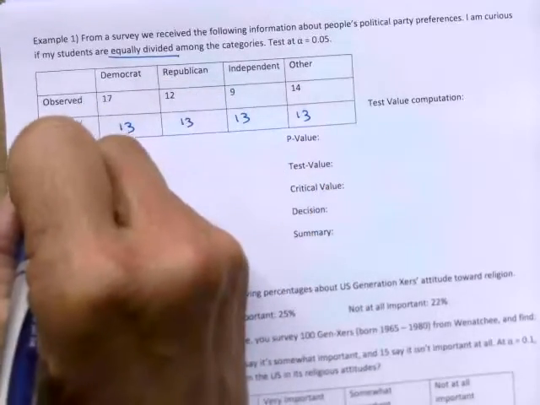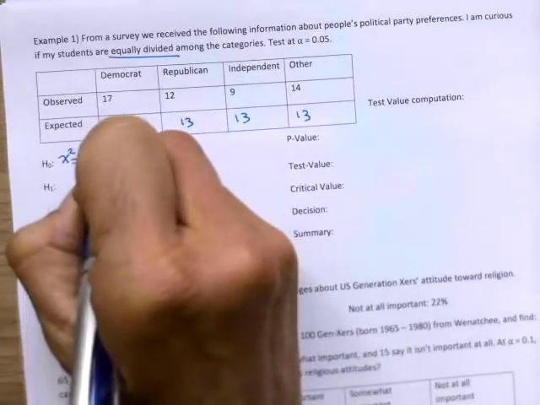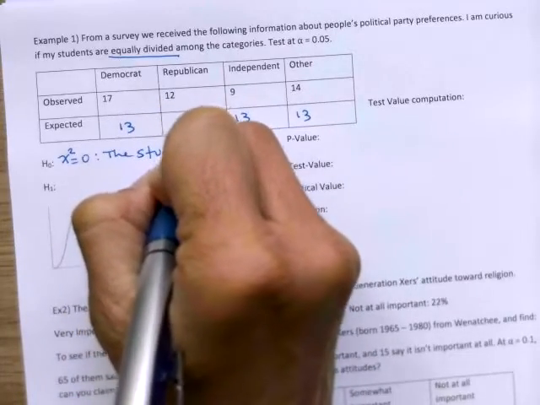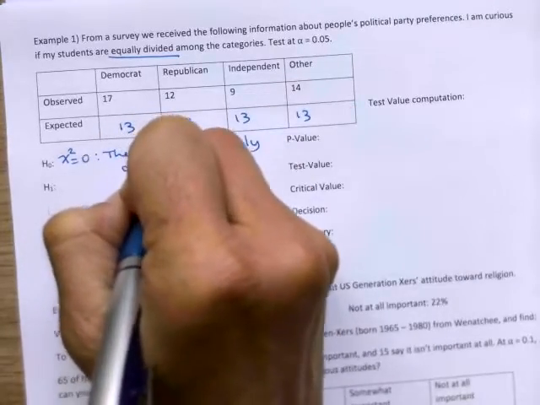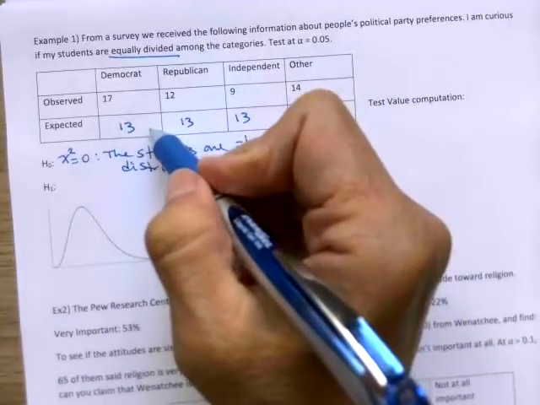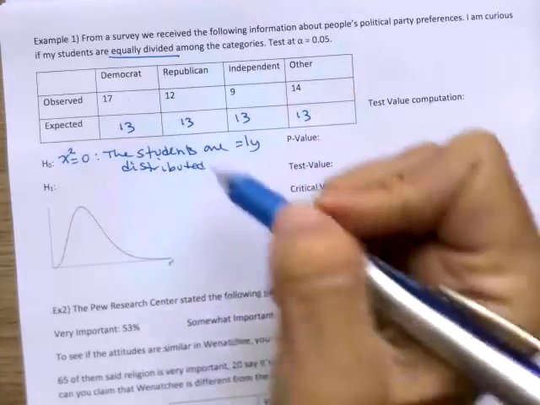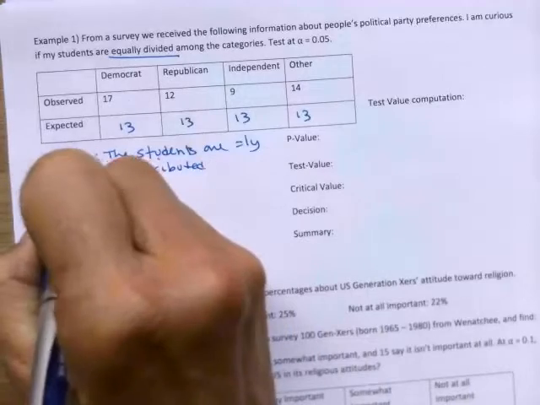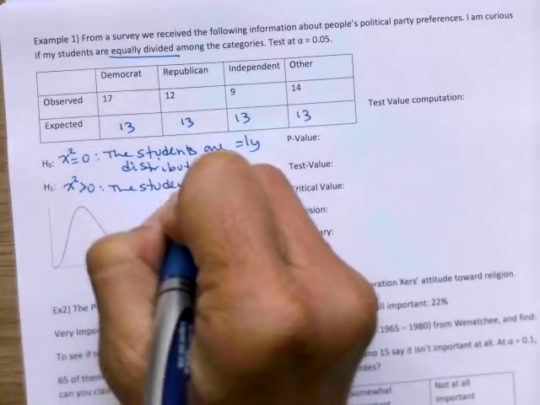So let's go ahead. So our null hypothesis, chi-square equals 0, or in words, the students are equally distributed, what we expect. So remember, if they are exactly right, if these were all 13s, then think about that formula for the test value, observed minus expected. Those would all be 0, right, if it exactly matched. So then chi-square greater than 0, students not equally distributed.